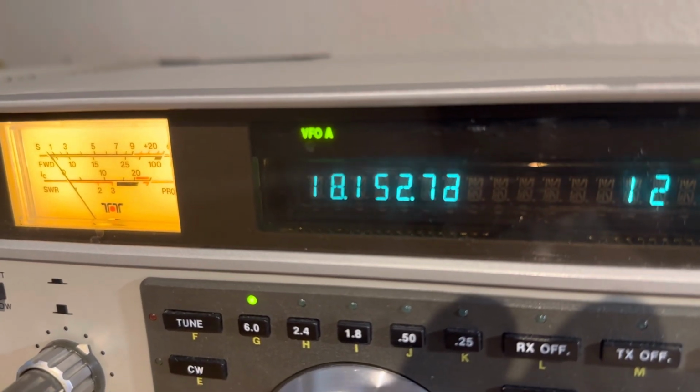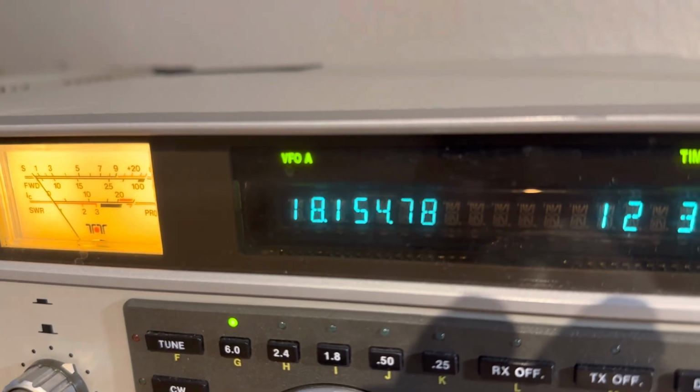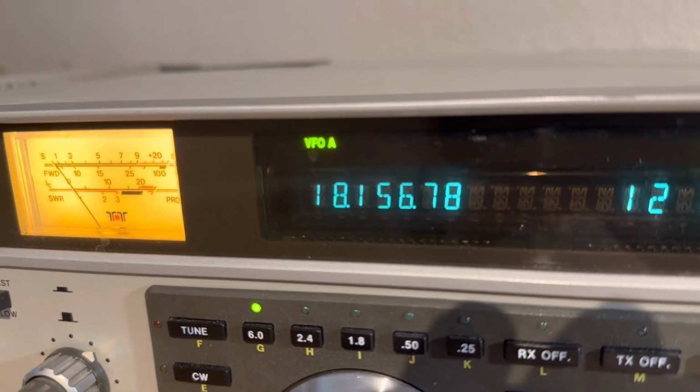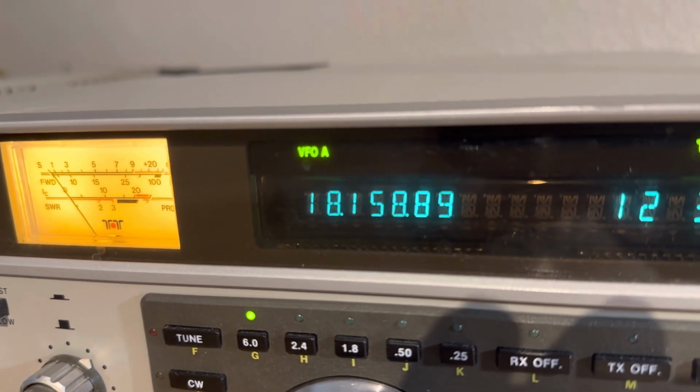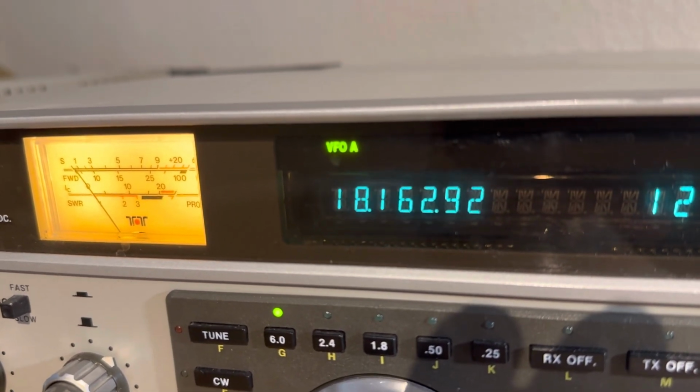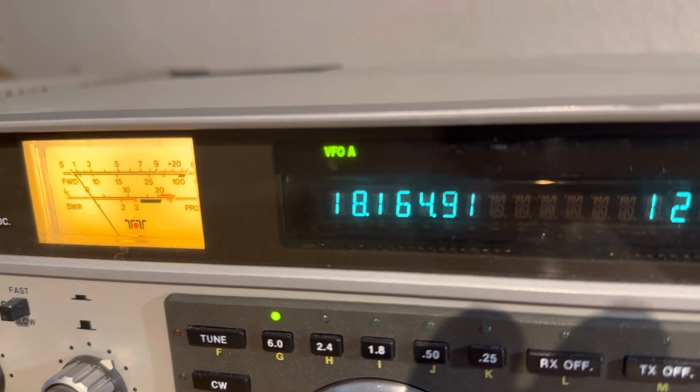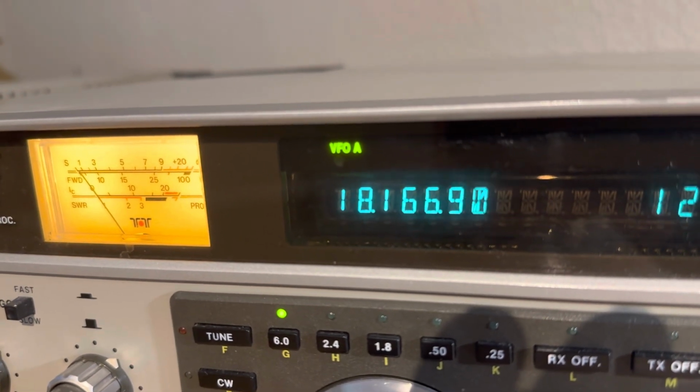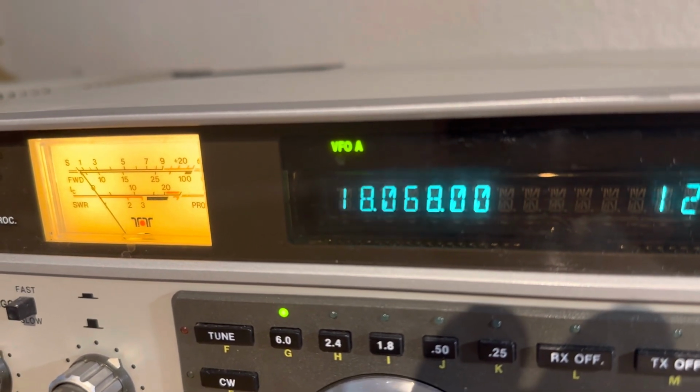Start over from 168. Let's see if that works right. Should.